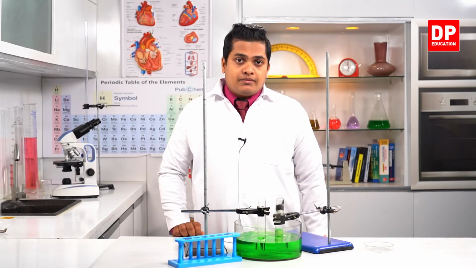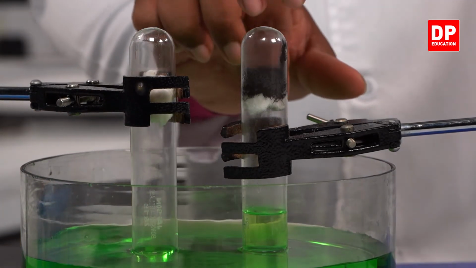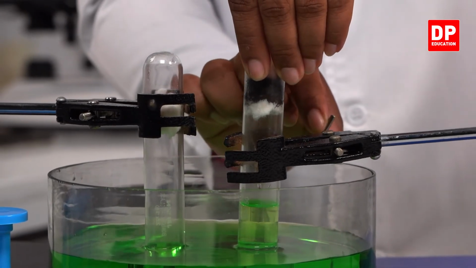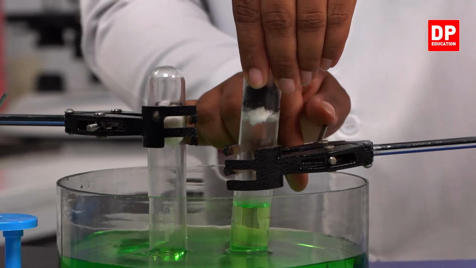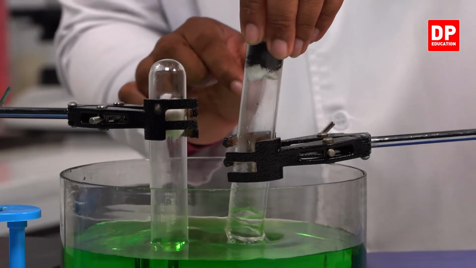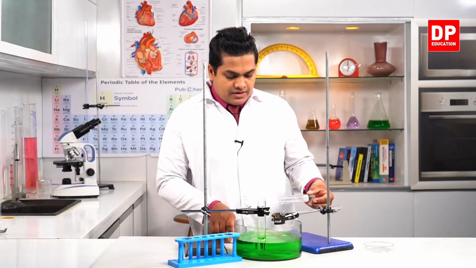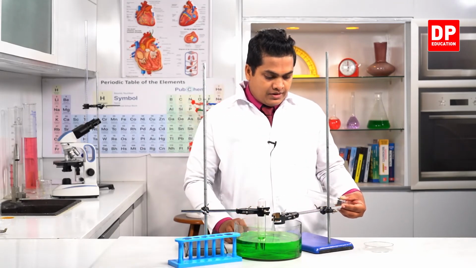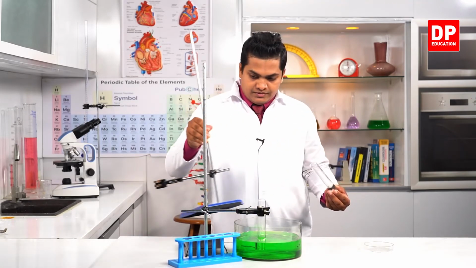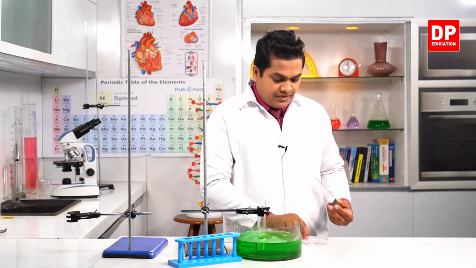inside the boiling tube. So now I'm going to remove this system gently, and I'm going to take out the boiling tube, and I'll keep the stand and take this petri dish.